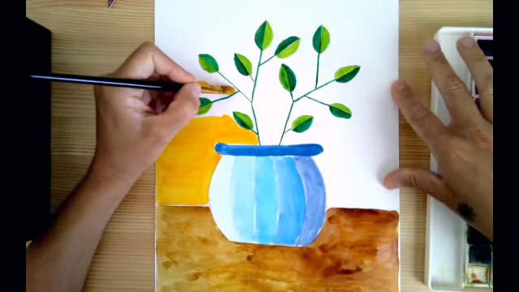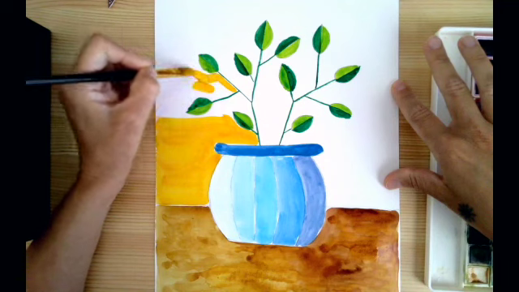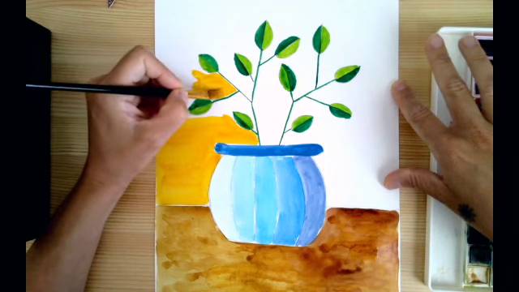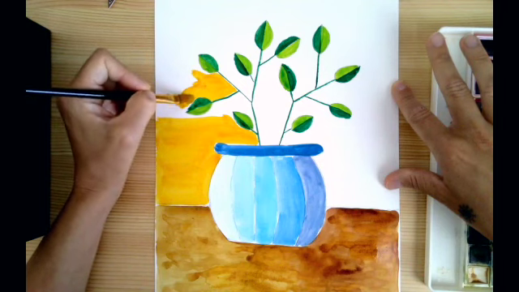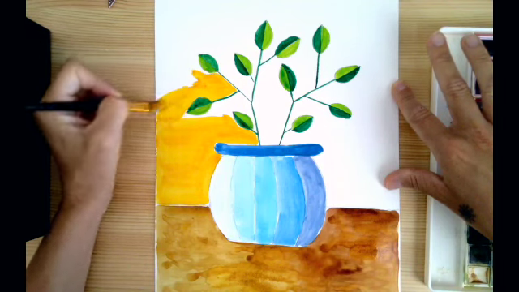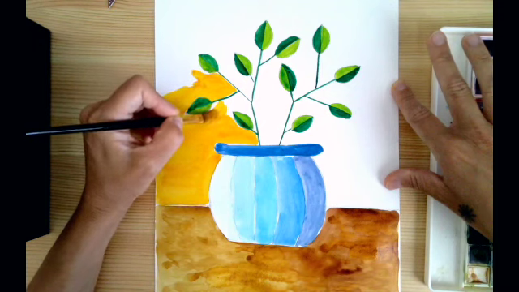When you go around, be very careful. If something happens, it doesn't matter. We don't panic, because maybe we can use markers to do the outlines at the end, or we can kind of repaint it over using the same watercolors.